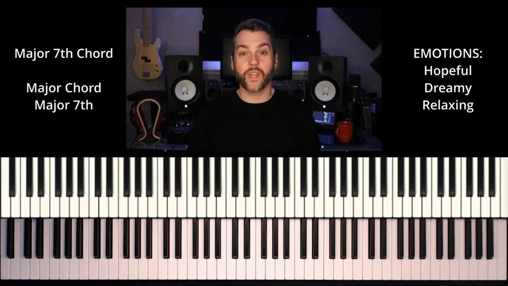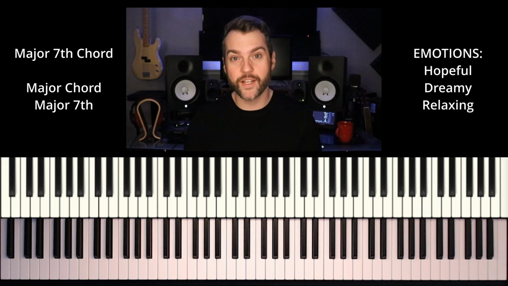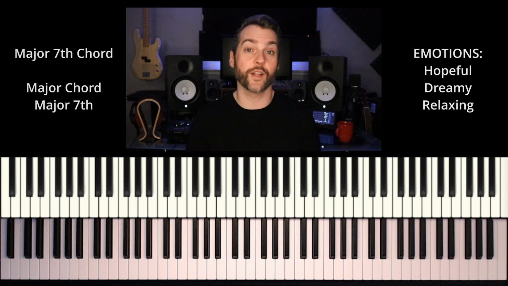So safe to say, it's jazzy, it's colorful, and it's quite common. You'll see major 7th chords come up all the time in pop, in musical theater as well, and it just generally permeates a lot of different genres.